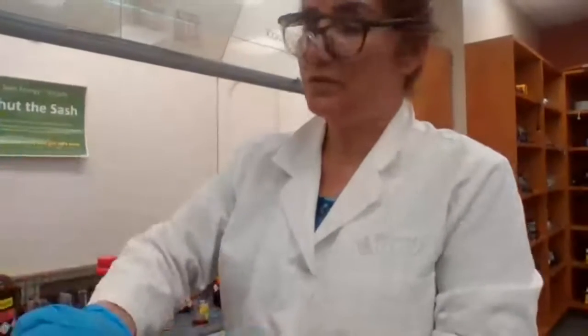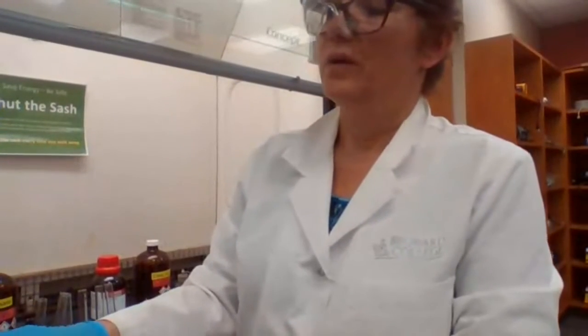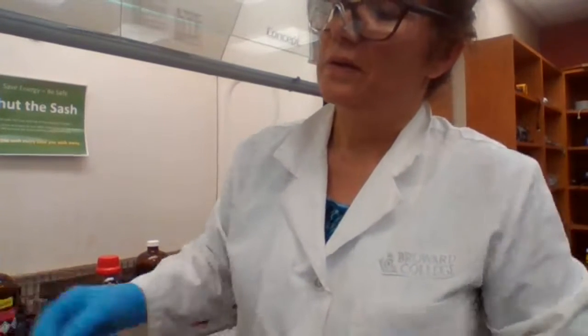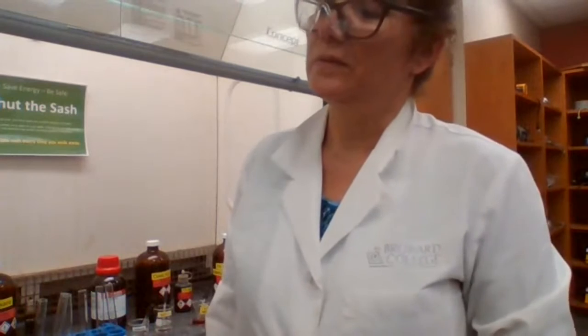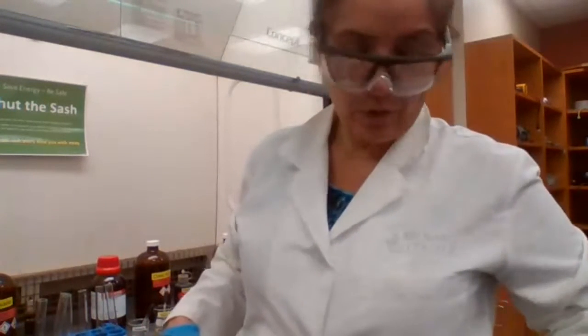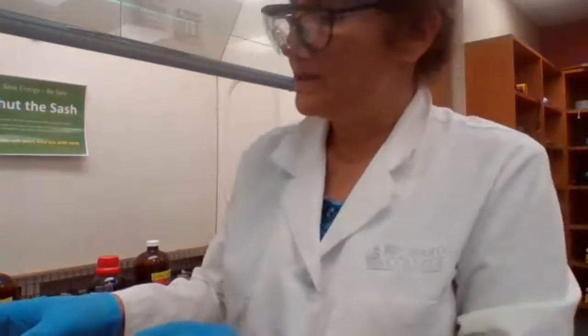So same three chemicals with bromine. There is a typo here, needs to be fixed. Let me get.